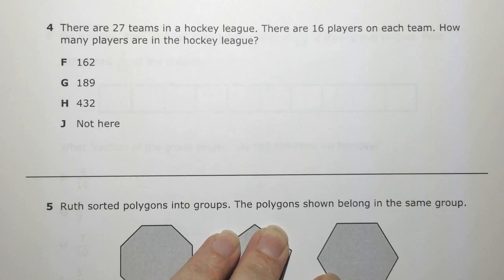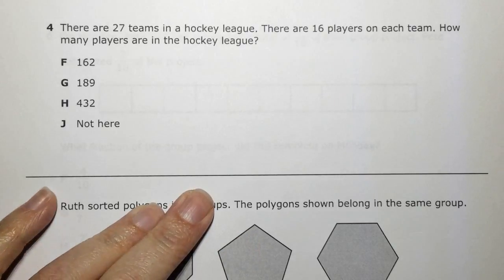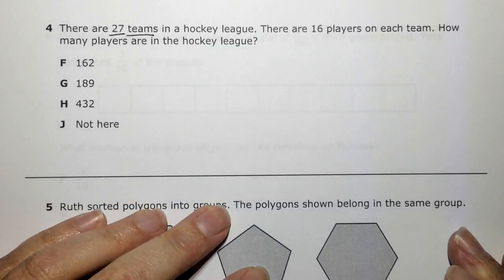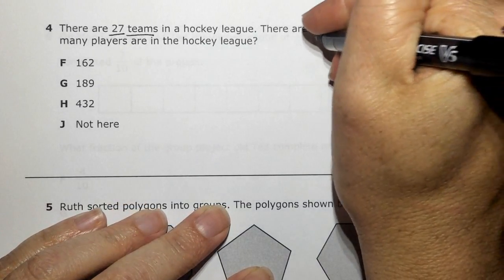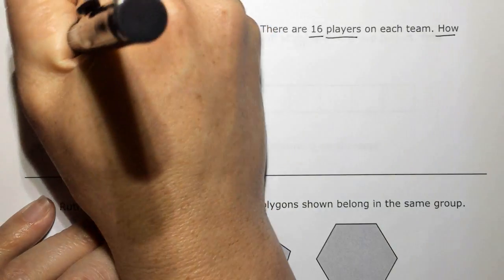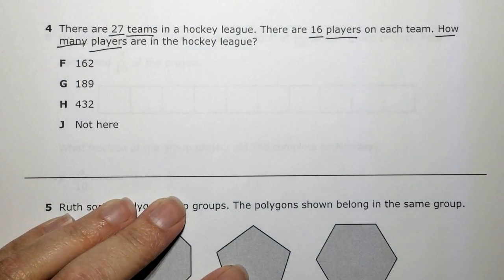So this question here is a question that I would draw a picture for. I want to make sure that I'm understanding exactly what they're asking after I go through and pick out my important information. So I know there are 27 teams. I know that there are 16 players on each team. And I want to know how many players. So what I'm going to do is I'm going to draw myself a picture.